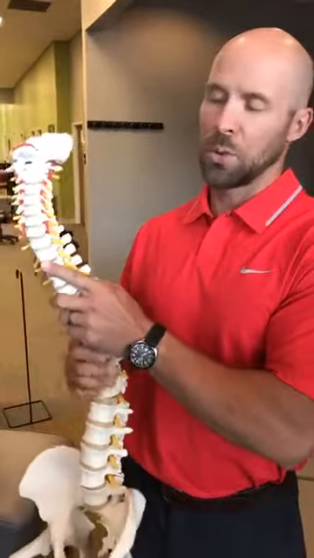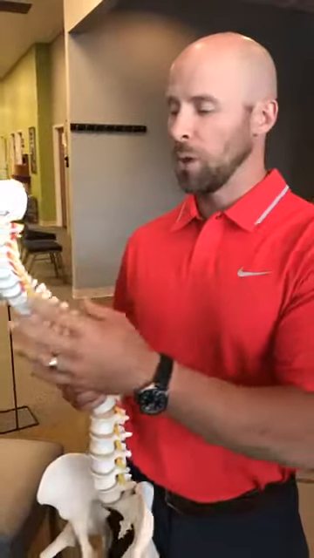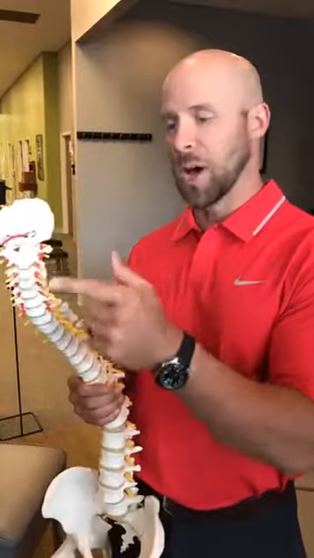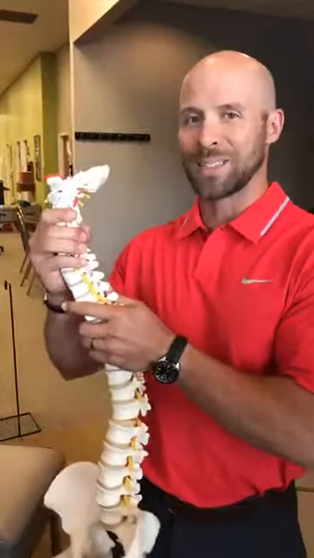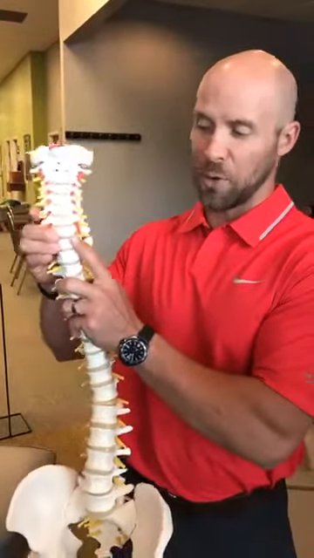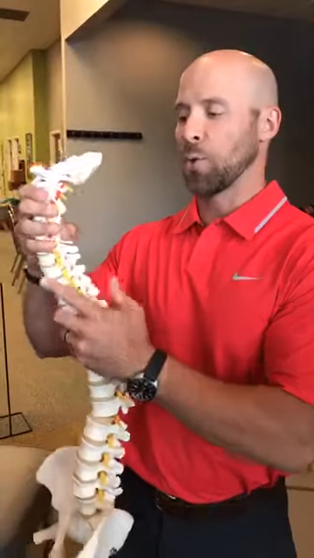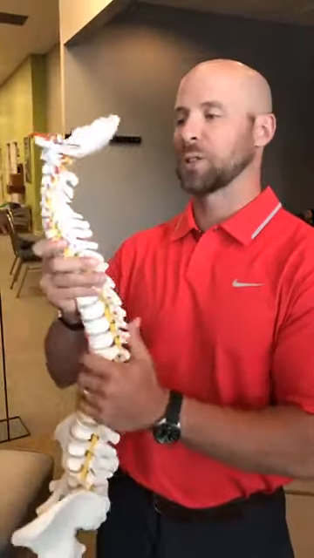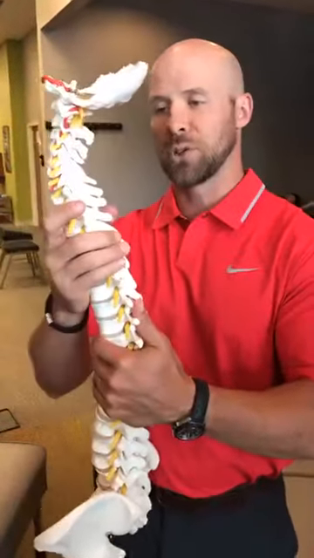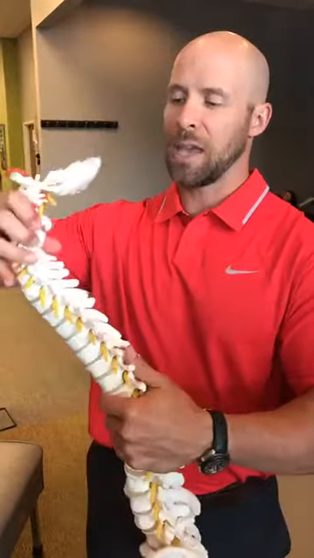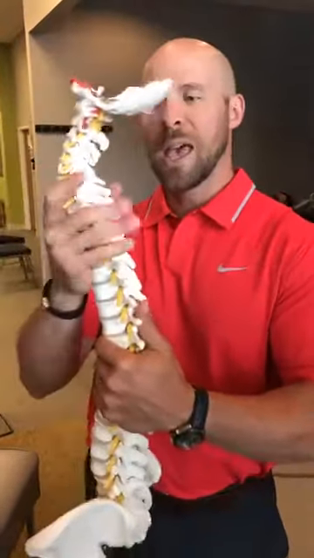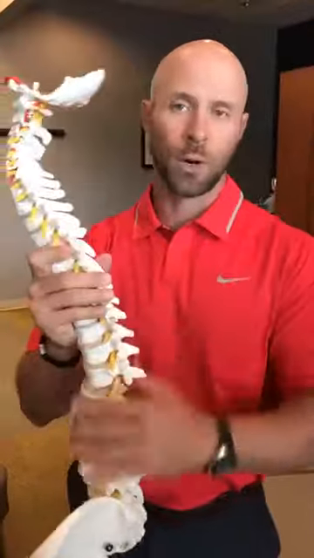There are two components that are really important with spinal biomechanics. One is spinal alignment, the positioning of the vertebrae and the overall global positioning of the spine. We should have a C-shaped lordosis in the neck, and it should be 42, 43 degrees.